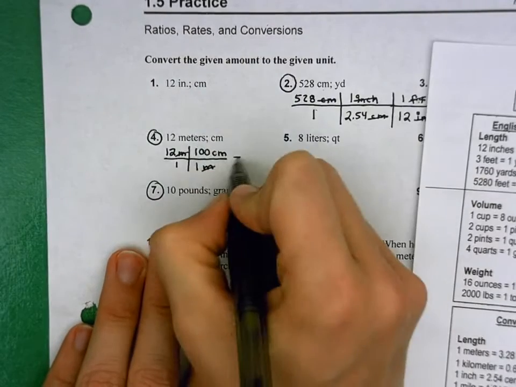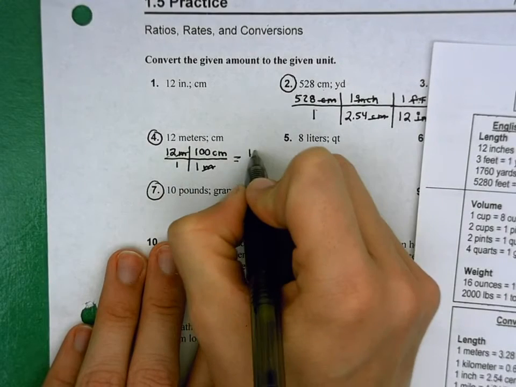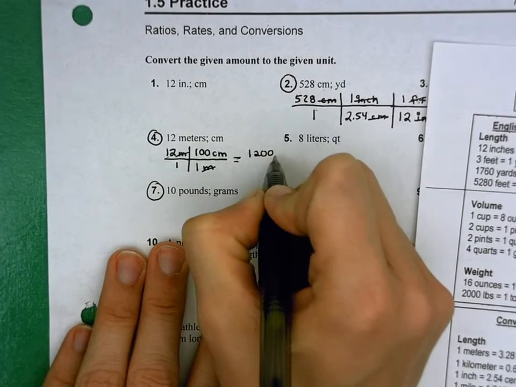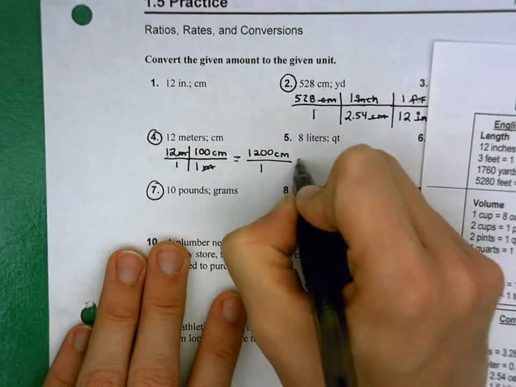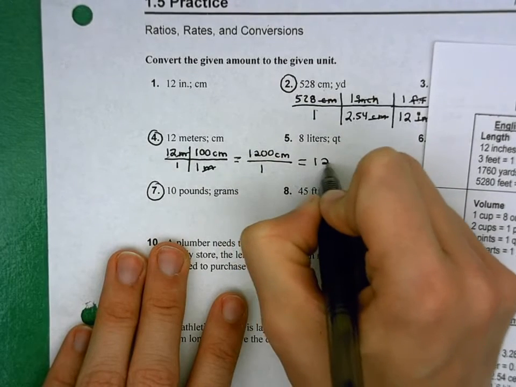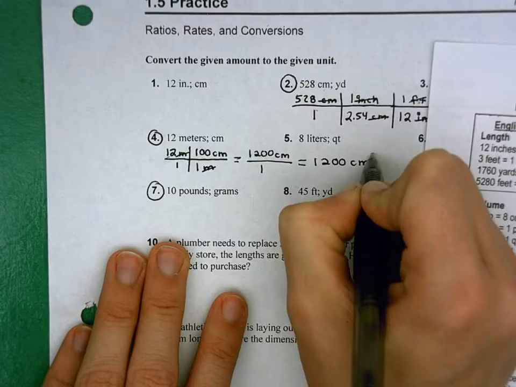And then you multiply 12 times 100. It's 1200. Centimeters is left on top, over 1 times 1 is 1. And 1200 divided by 1 is 1200 centimeters.